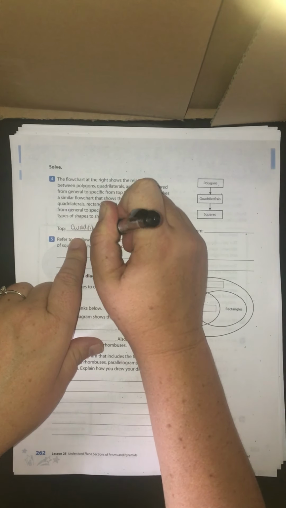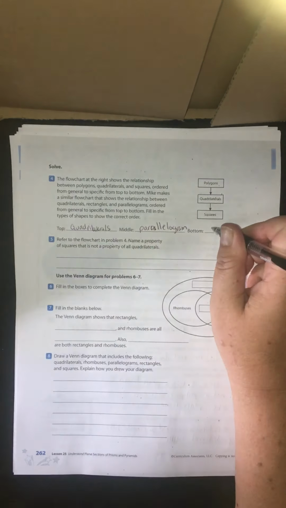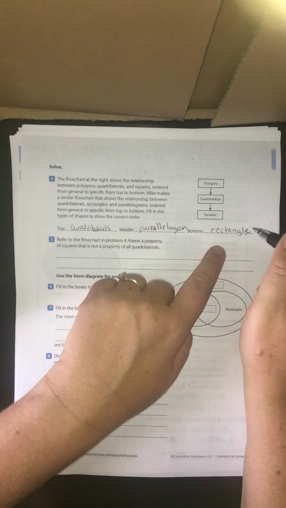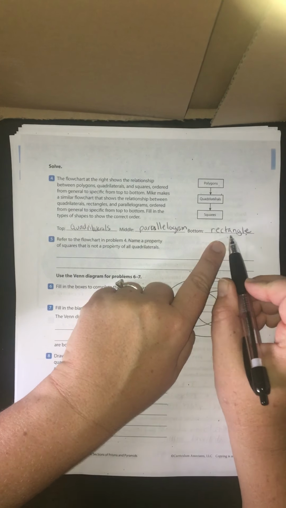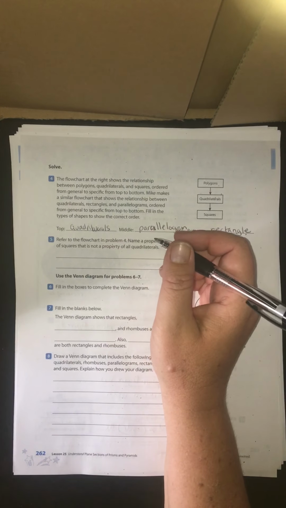The quadrilateral could be a parallelogram. But it could also be a rectangle. Okay, rectangle is like the very specific shape, okay? But parallelogram is also a rectangle, and rectangle is also quadrilateral. So the one that's enveloping the most can be put on the top, okay?